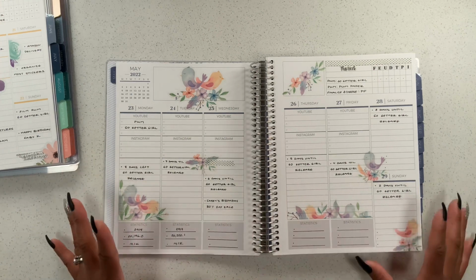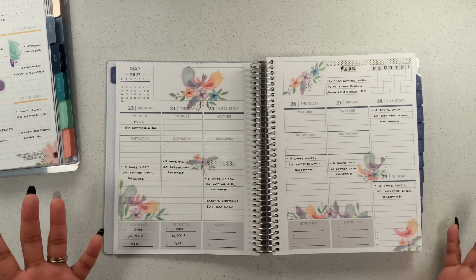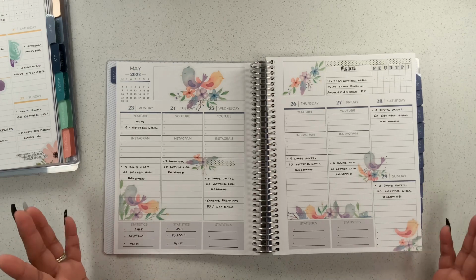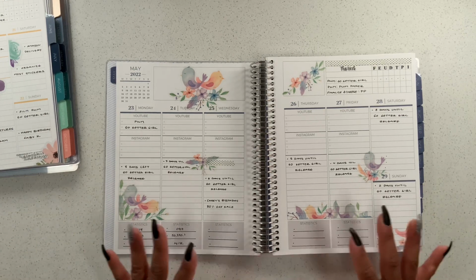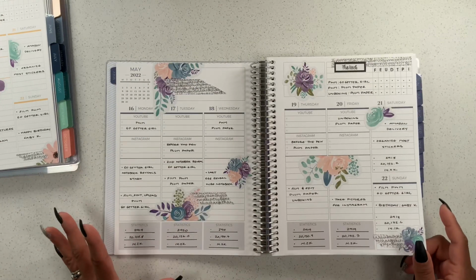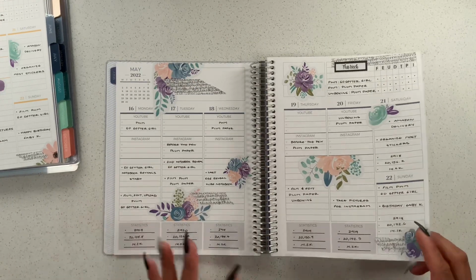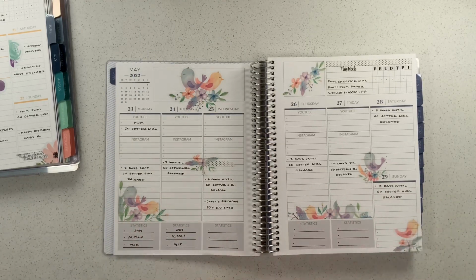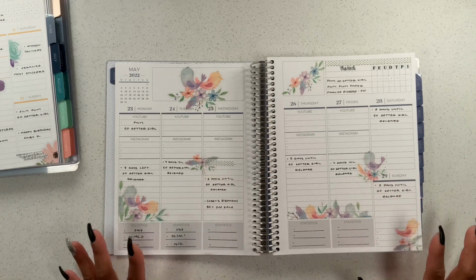But I love how clean this looks, and it might be because I still haven't written too much in it, but I don't know, I just feel like this looks so much better and so much cleaner than this. So I'm interested to see how this current week is going to look after everything is filled in, but I have a feeling that I'm going to love just smaller stickers here.